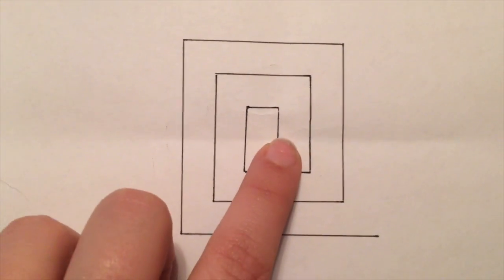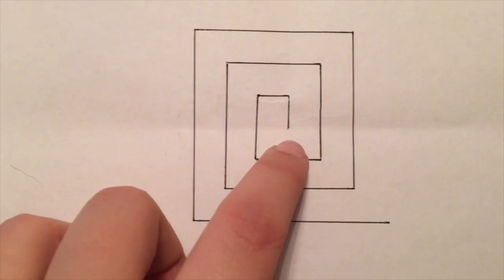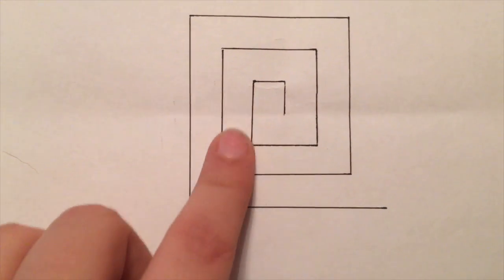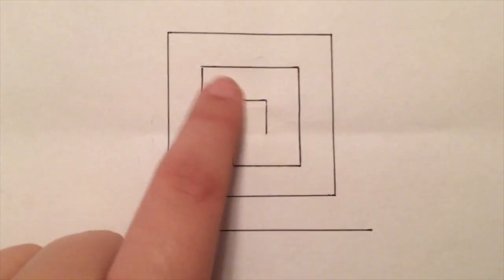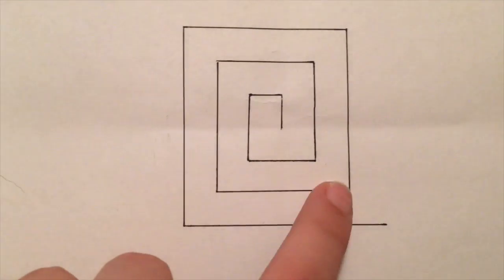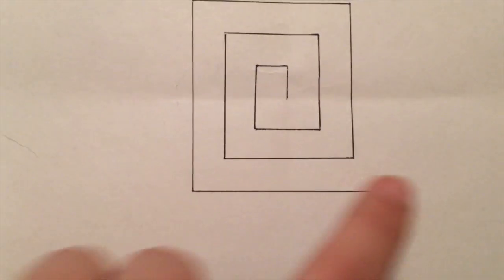Basically, I took 1 centimeter and then another centimeter. So it's 1, 1, 2 centimeters, 2 centimeters, and 3 centimeters, 3, 4, 4, 5, 5, and then 6 and 6. The line segment spiral is not found in nature, but it's found in a lot of different types of art. So the next spiral I want to talk to you about is the Archimedean spiral.